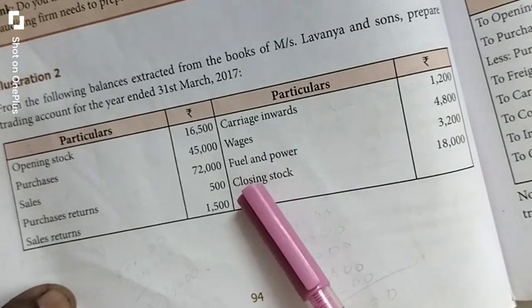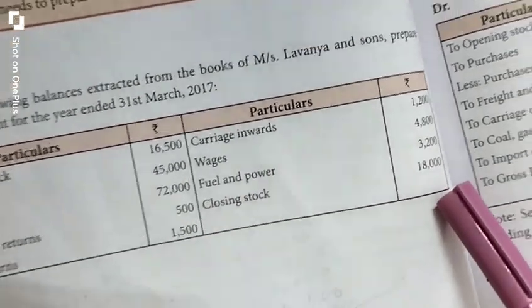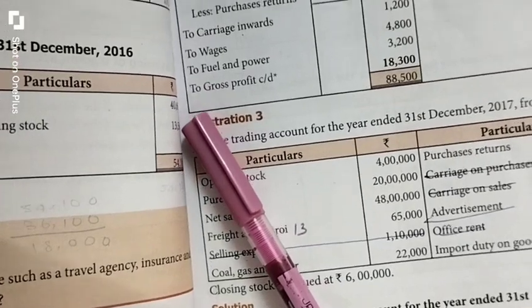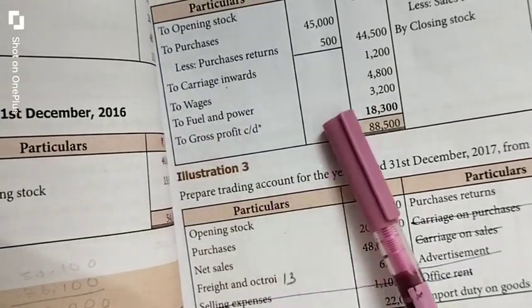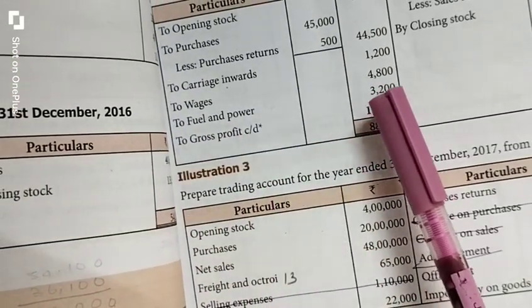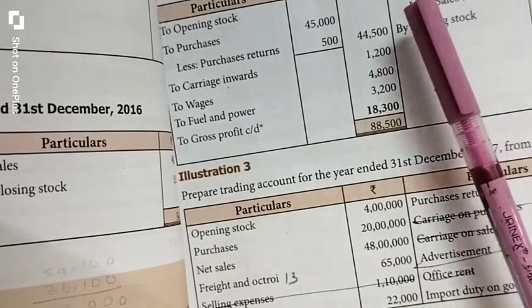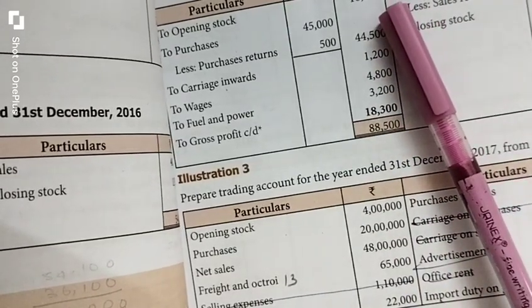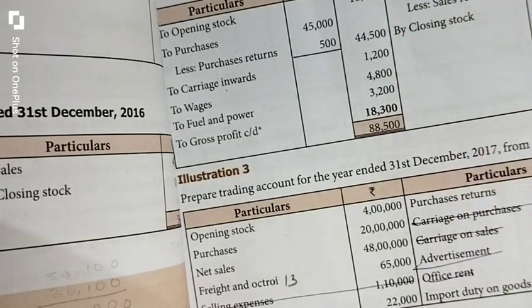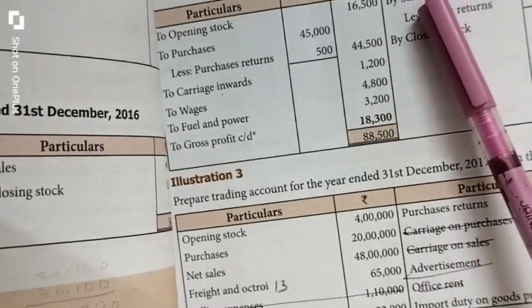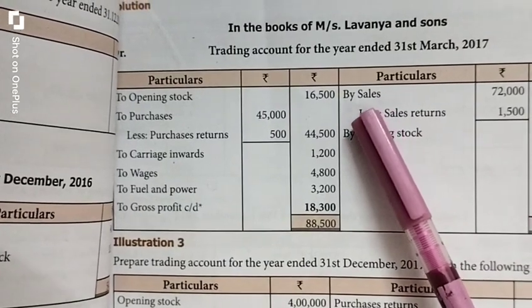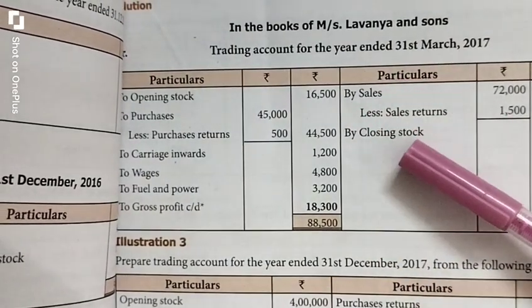Okay, so fuel and power 3200 you have to enter into the debit side of the trading account. 3200 enter into the outer amount column. Okay, then come to the credit side. You always start with the word "By" on the credit side. On the credit side we have only two accounts. What are they? Sales and closing stock.